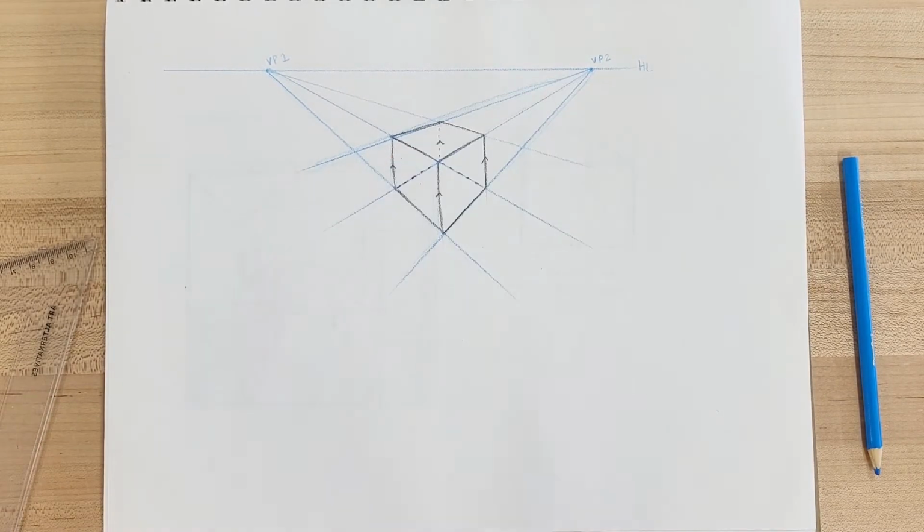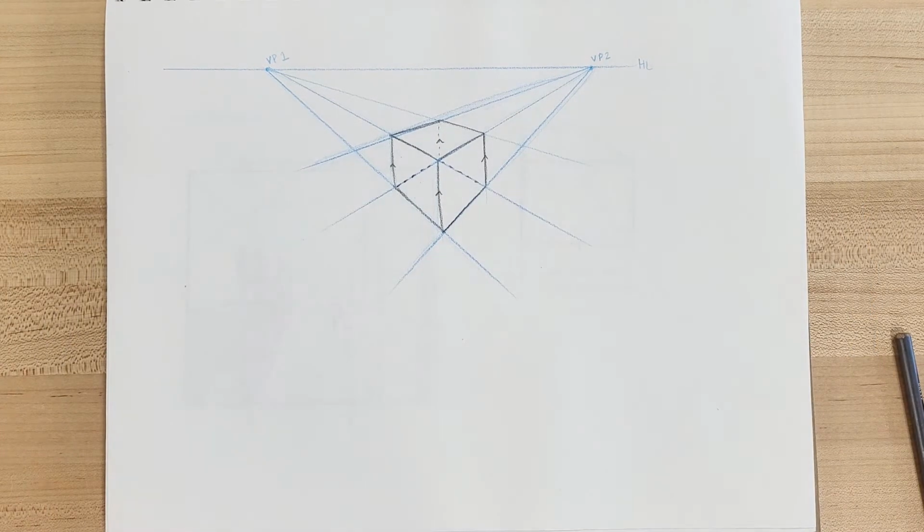This is a much more versatile perspective and tends to look a little more normal to the human eye.